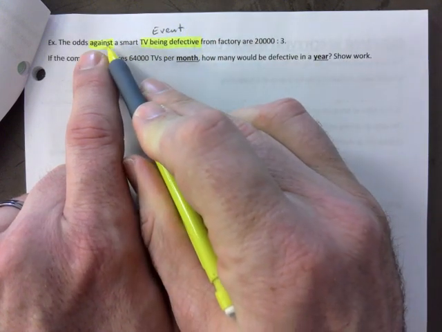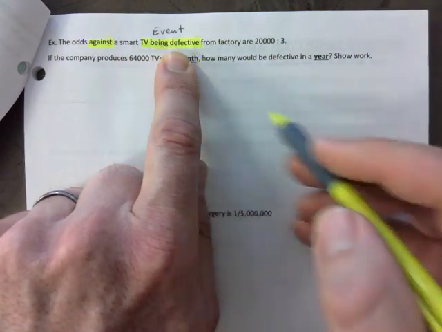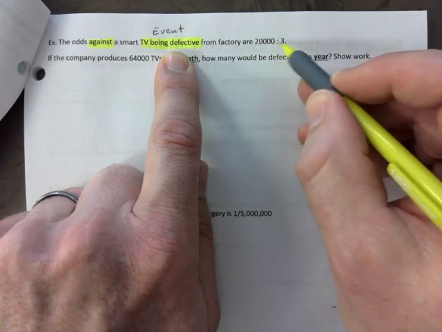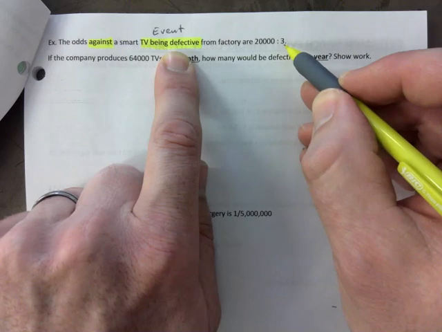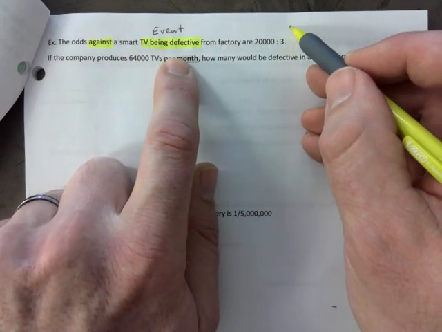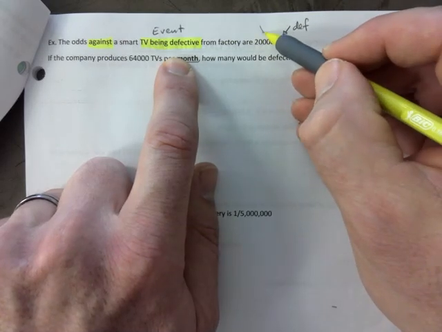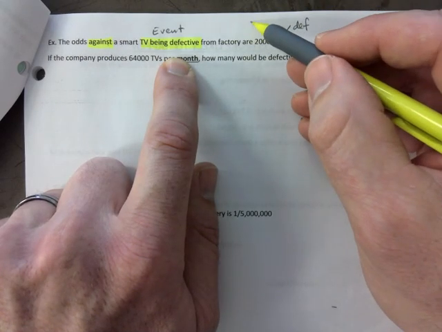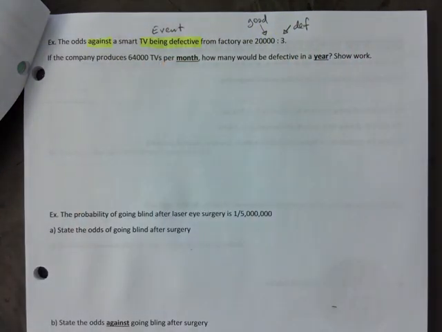So if it says odds against TV being defective, which side is going to represent the defective TVs? The 3, because it says against, okay? So this is defective, and this is not defective, right? Good. They work. So that is important to determine which number is what.